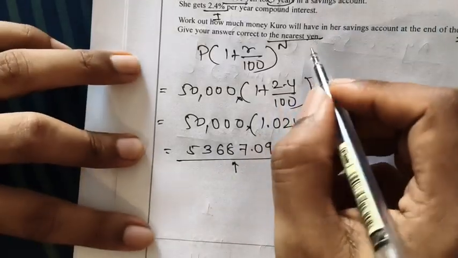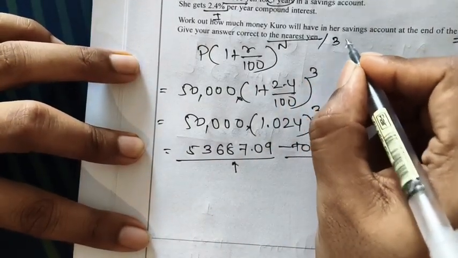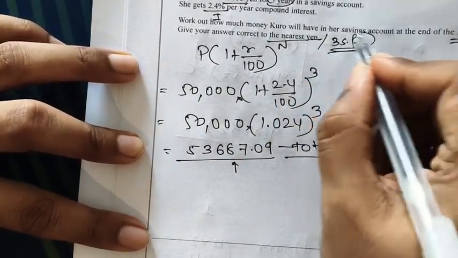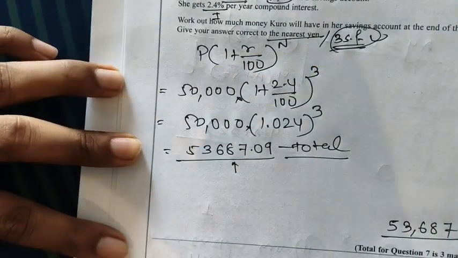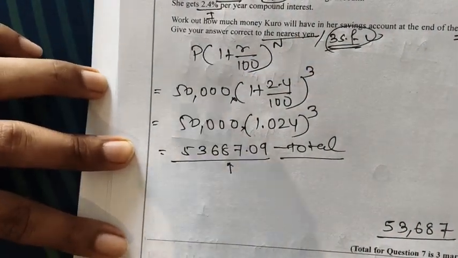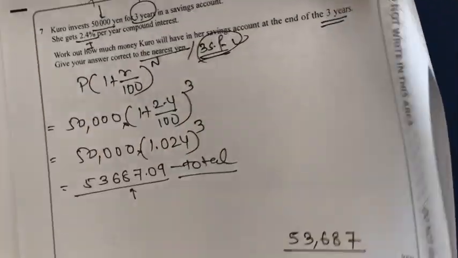Never forget to check in what format the answer is asked. Are they asking for the answer to the nearest 10, or are they asking in terms of 3 significant figures? Because this is the most commonly asked form in GCSE and IGCSE both, right? So this is what it is. Let's go to the next question, and we have easily scored 3 marks here.